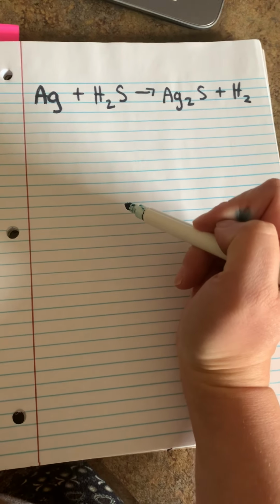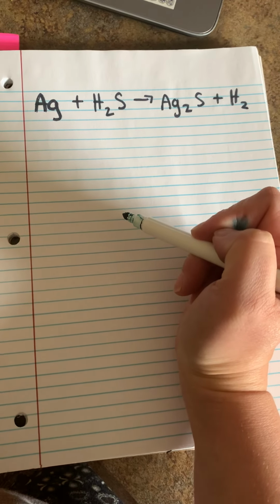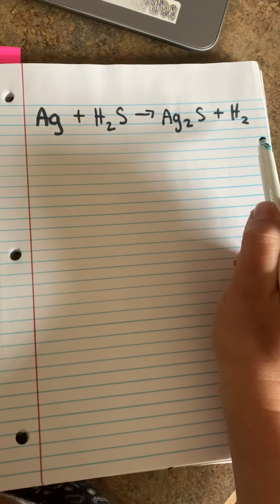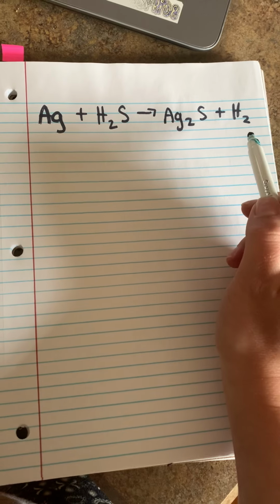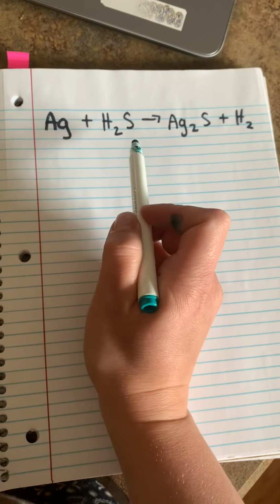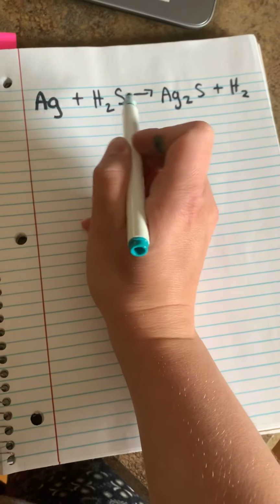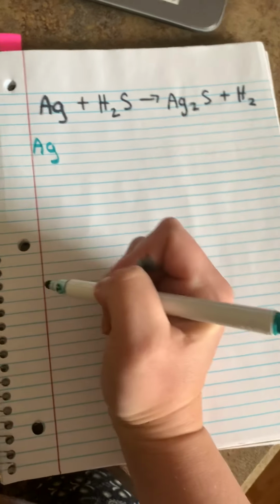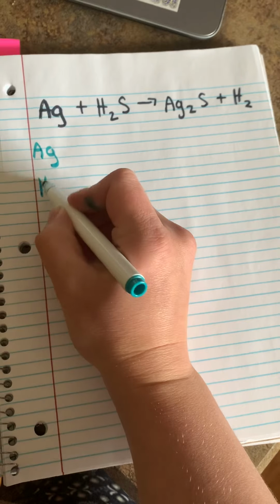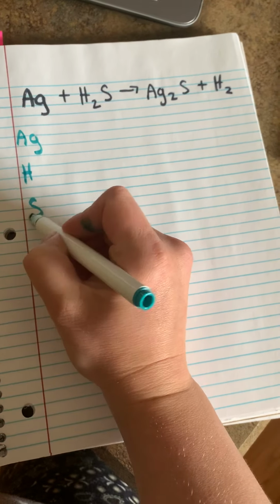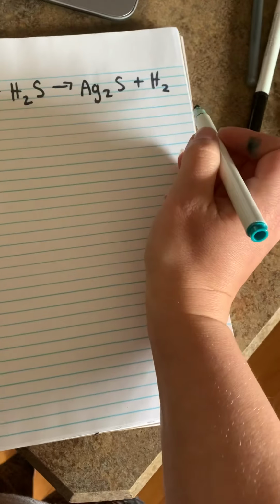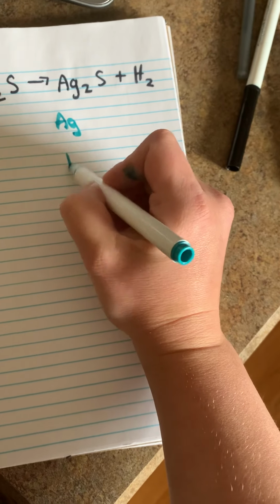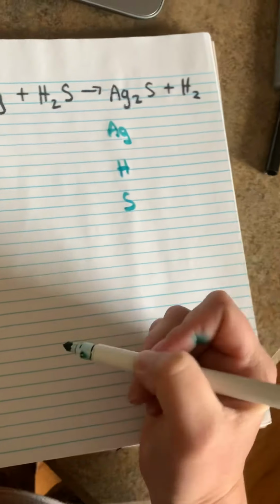In order to do that, we need to count the number of atoms that are on the reactant side and the number of atoms that are on the product side. So we're first going to start with the reactant side, and we're going to list out each of the elements that we have. So Ag is silver. So I'm going to write Ag, H for hydrogen, S for sulfur. Okay, I'm going to do the same thing on the other side. So I have Ag, I have H, and I have S.